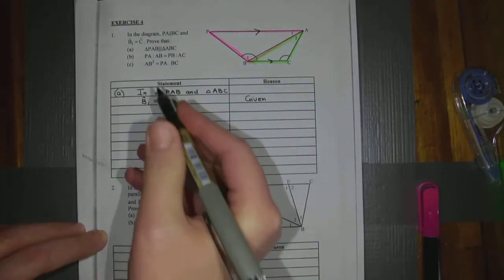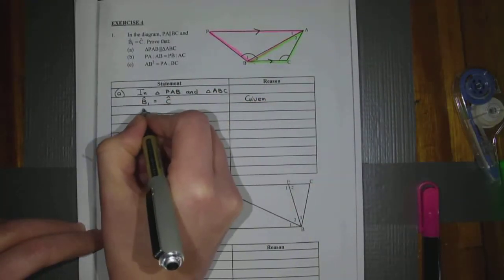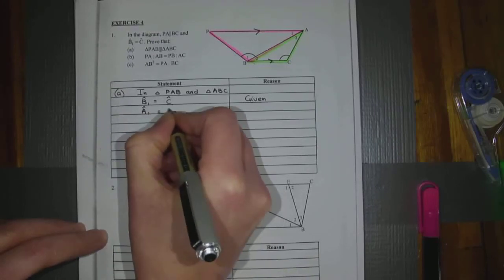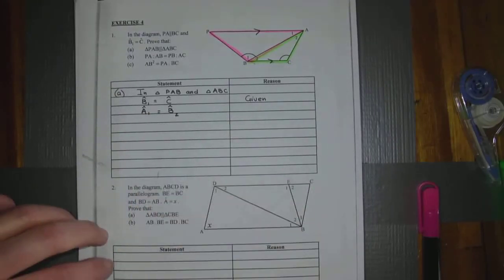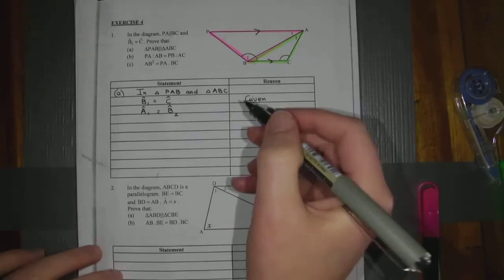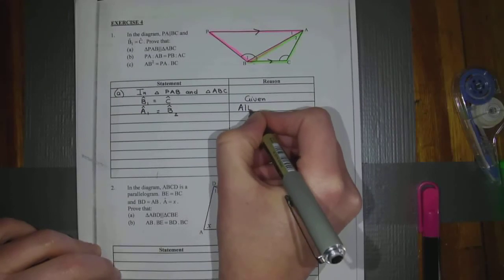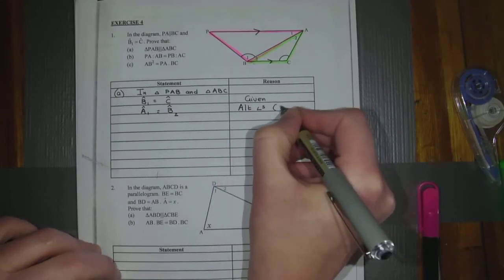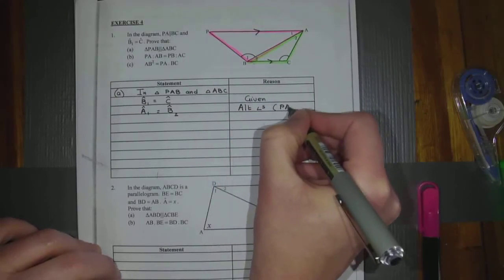Now the next one is going to be A1 is equal to B2. Why is angle A1 equal to angle B2? Alternate angles, because they gave me the two lines as being parallel. Do you spot that? So I can say alternate angles because PA is parallel to BC.